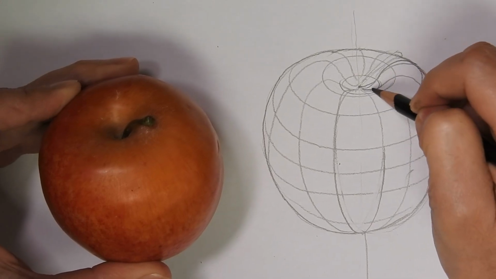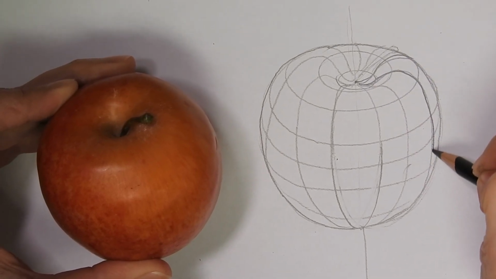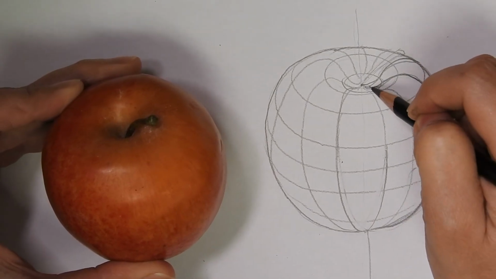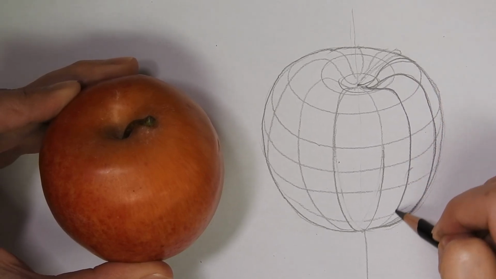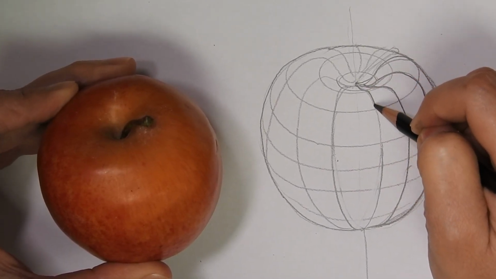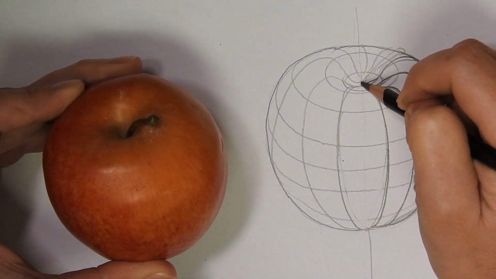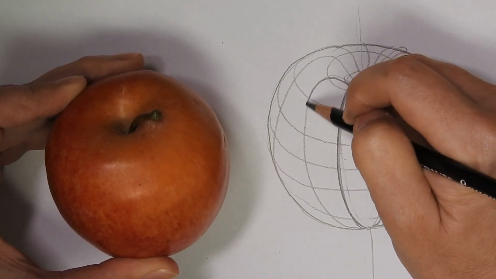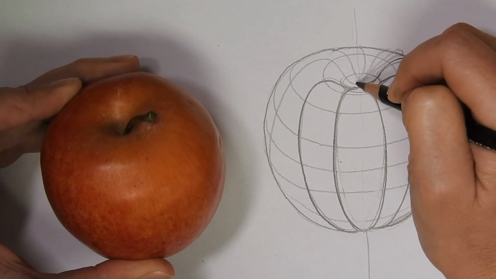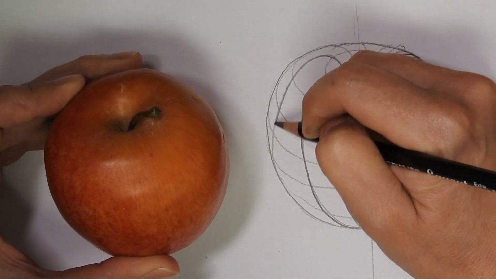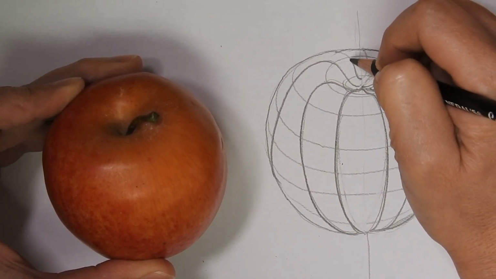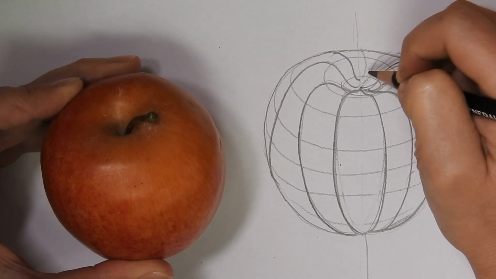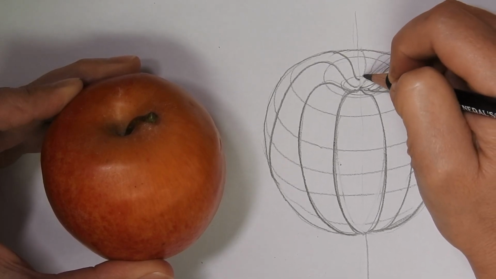And you can darken them in once you've really figured out where they all need to be. This one is tricky because it almost looks like it goes straight back.